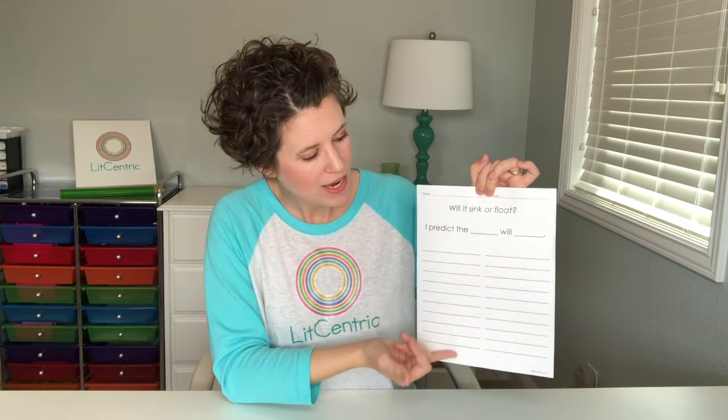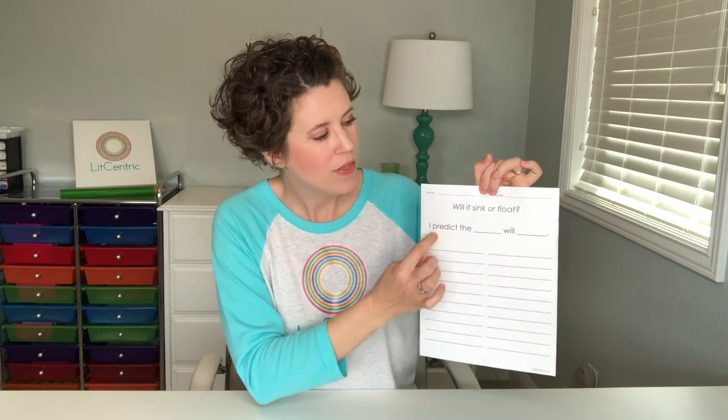I don't care if they're spelled perfectly or not. The idea is for students to have an authentic reason to write, and by me checking their spelling later, I can see what stage of development they're in, and I can support them in other ways as writers. So here they write down their list of objects, and then they use this sentence frame to help them predict.